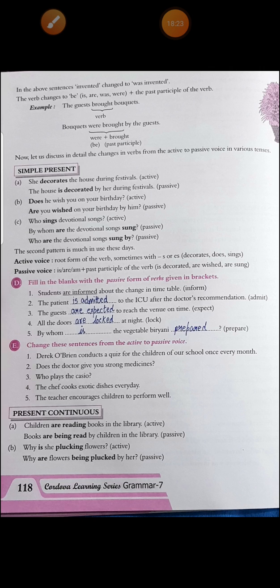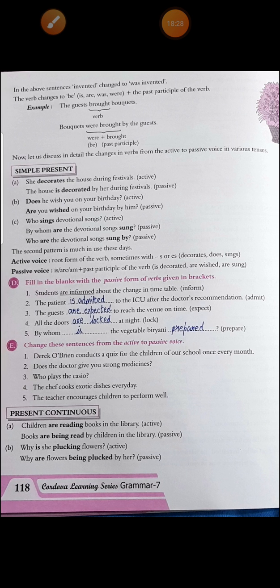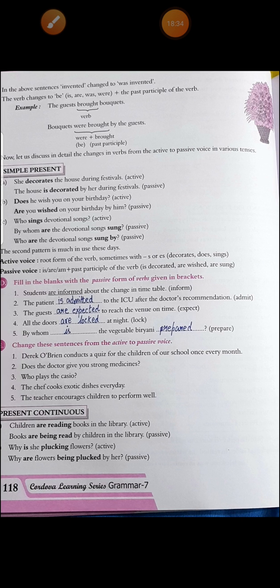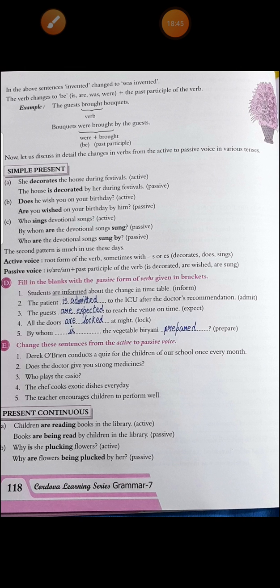Now see, this exercise D is very easy. You just have to fill in the passive form of the verb. The patient is admitted to the ICU after the doctor's recommendation. Third, the guests are expected to reach the venue on time. Fourth, all the doors are locked at night. Fifth, by whom is the vegetable biryani prepared?